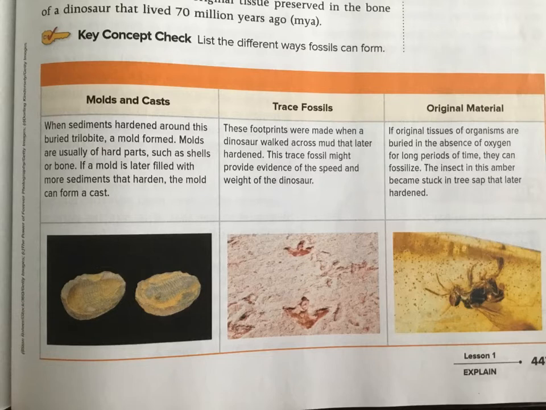Trace fossils are footprints in the sand. So dinosaurs walked across the mud, and it later hardened and created traces of them being in that area.